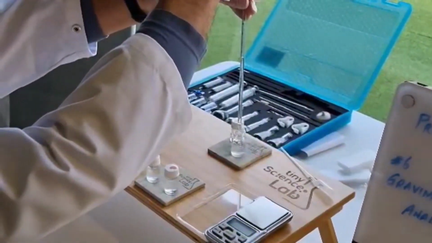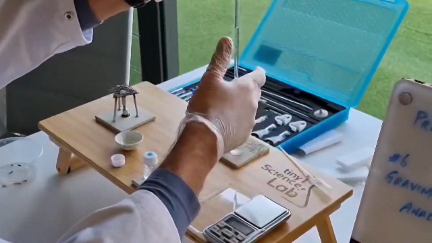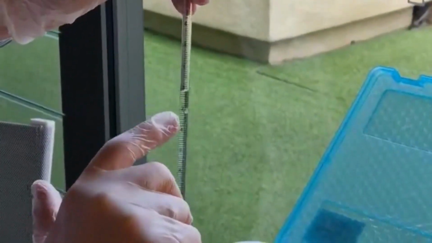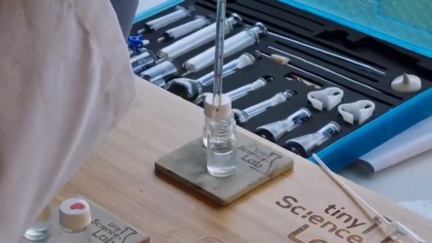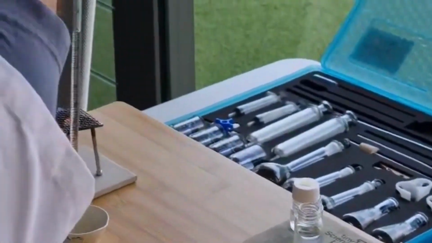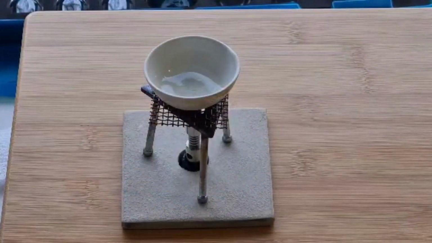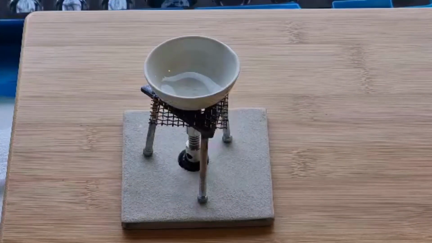So let's take an equivalent amount of each. One problem when using small quantities is they move very quickly. Make sure there's no bubbles in there. There's one. And we'll transfer it to the evaporating basin. And now we'll evaporate the water. So our goal with the evaporating basin is to evaporate the water and leave the salt behind.